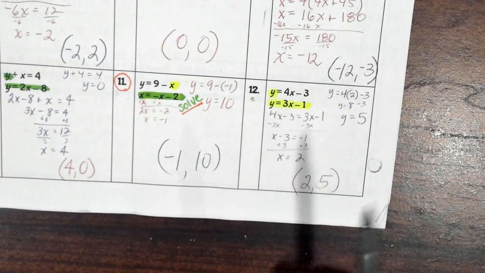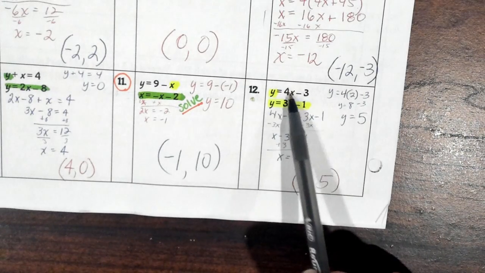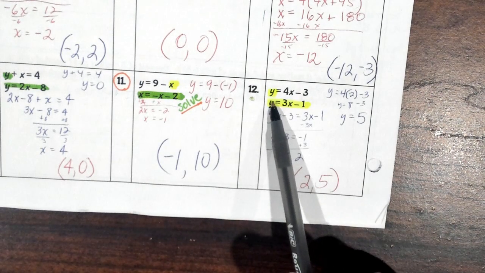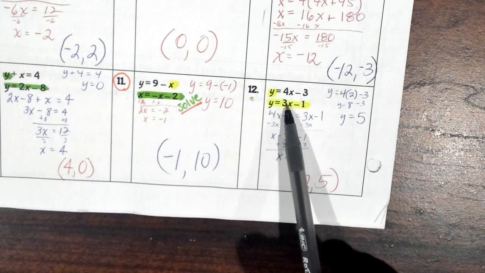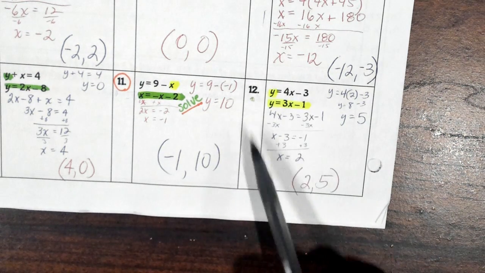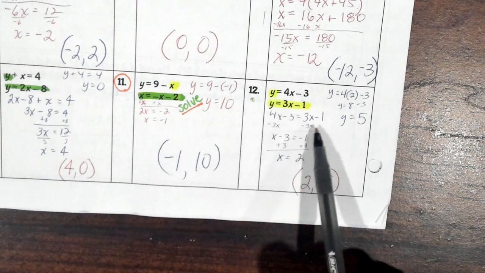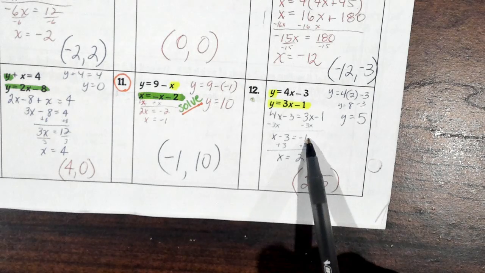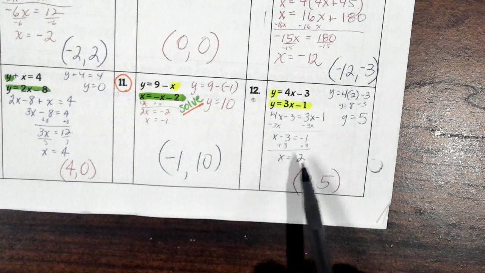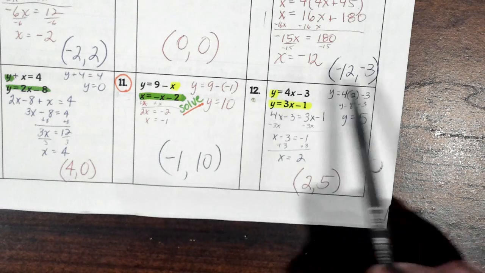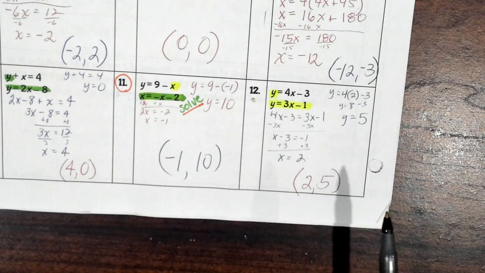Number 12 on this one, you're plugging in 4x minus 3 for my y. So it was 4x minus 3 equals 3x minus 1. I know you could do one like this. Okay, it's just plugging it in for y. We know how to get variables to one side, constants to the other to solve, and then plugging it back in. So I would expect to see maybe one like this on your test. Okay.